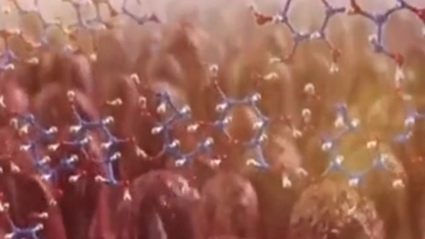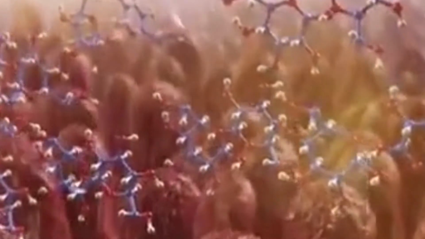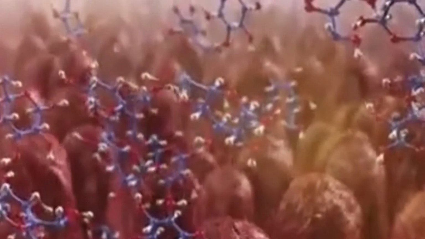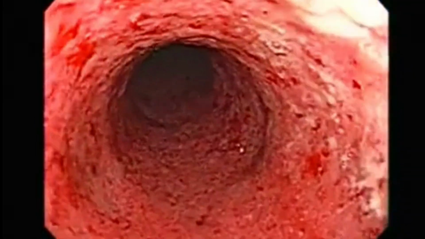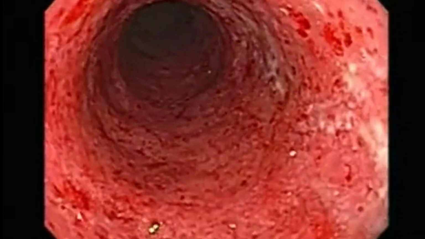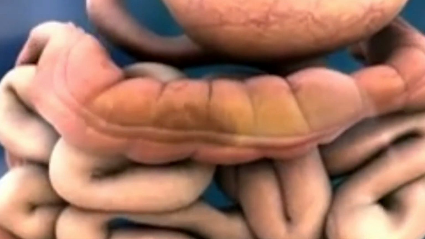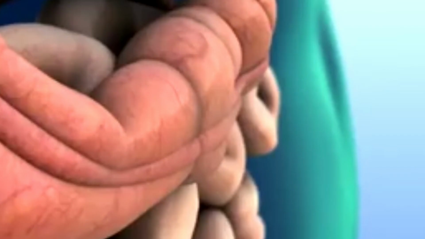Then the absorption of the nutrients of the food takes place with the help of the villi and the microvilli present in the wall of the small intestine. The undigested food further passes to the large intestine where the water and certain drugs are reabsorbed. Hence, the digestion process is completed.